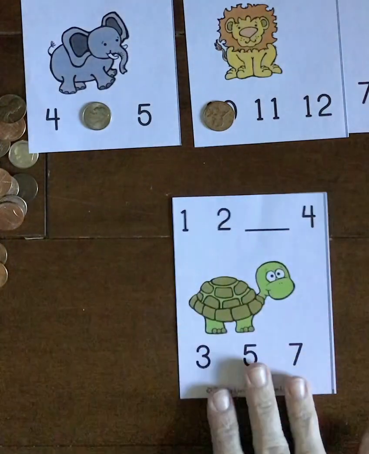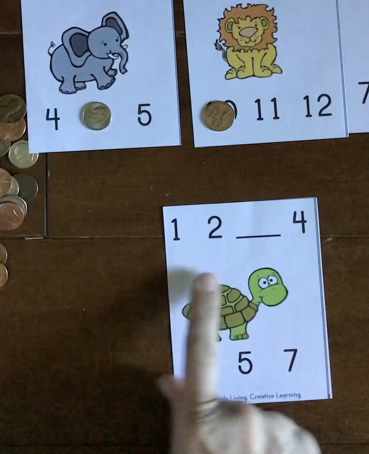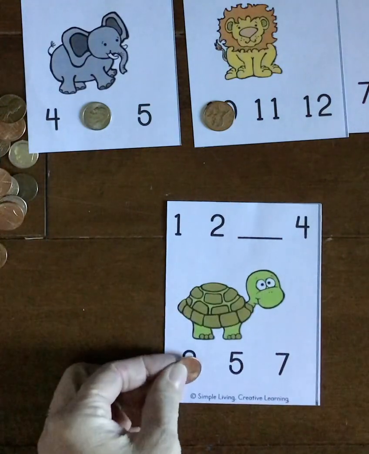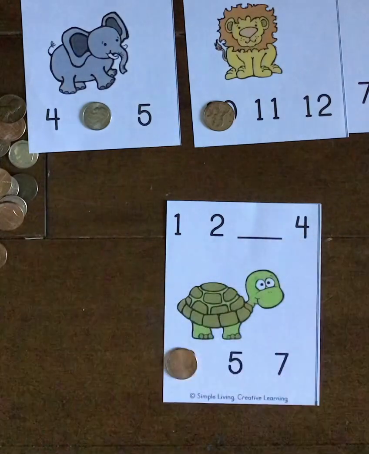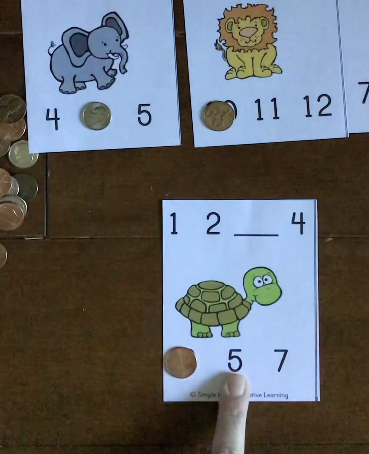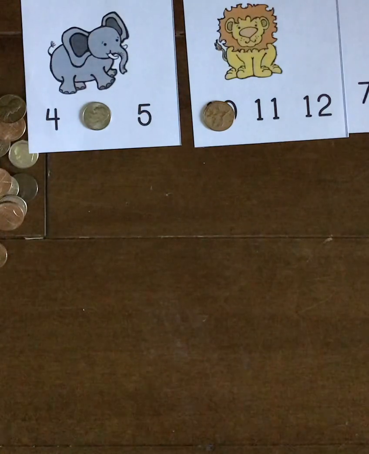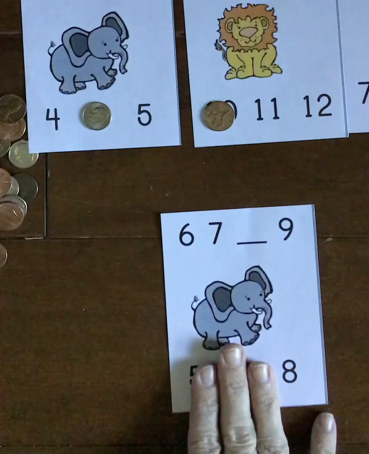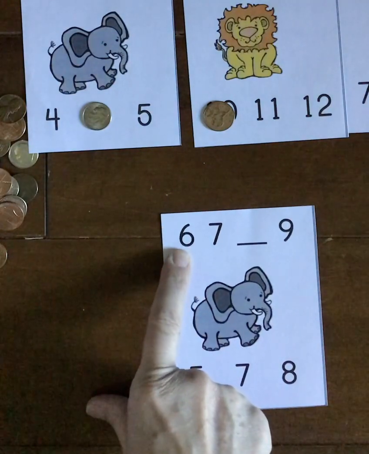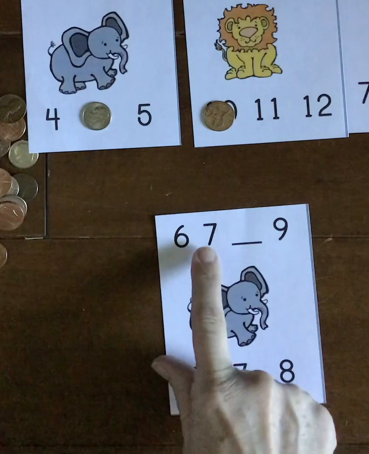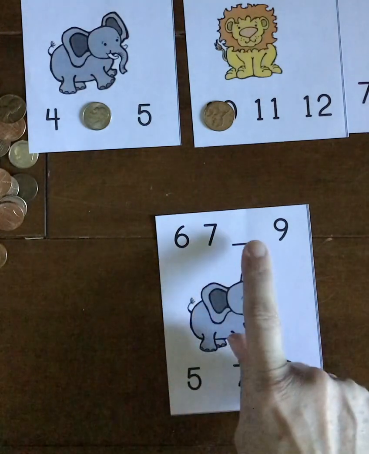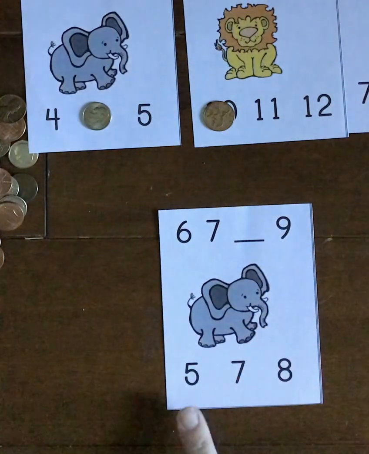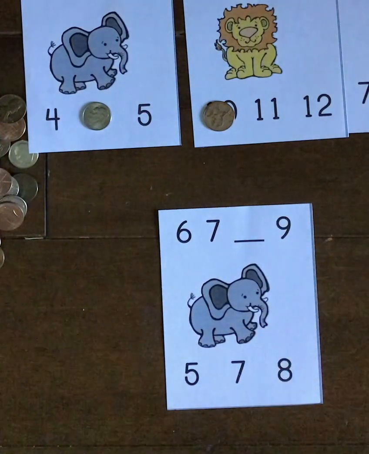All right, let's try this one. 1, 2, 3. What's that? 4. And after 4 would come 5. Let's look at this one. This one starts at what number? Starts at the number 6. So 6, 7, 8, and then 9. So which one of these numbers down here says 8?